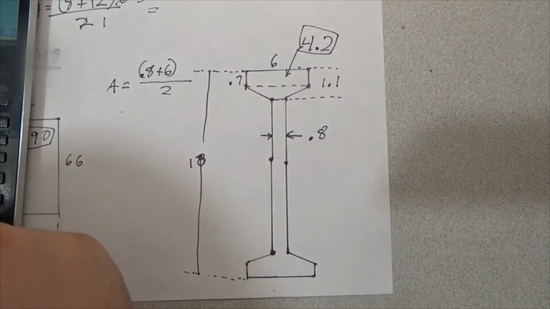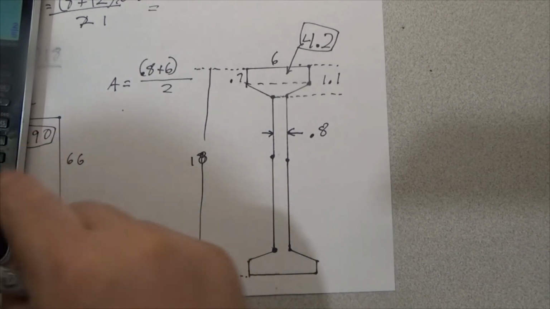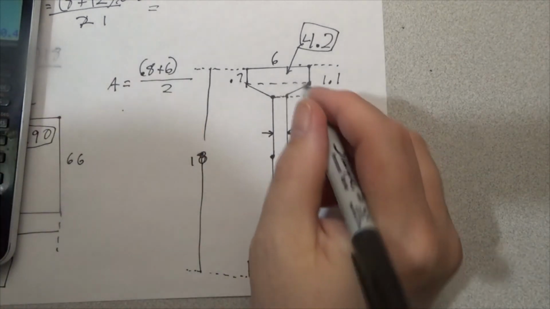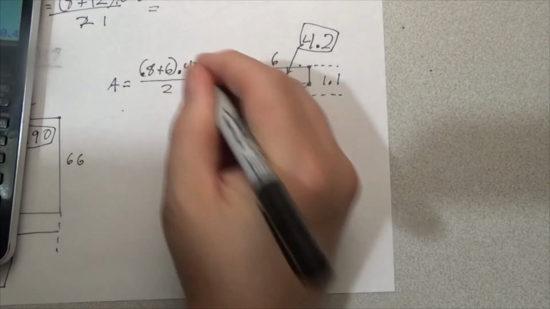So 1.1 minus 0.7 is 0.4. So the height from here to here is 0.4.